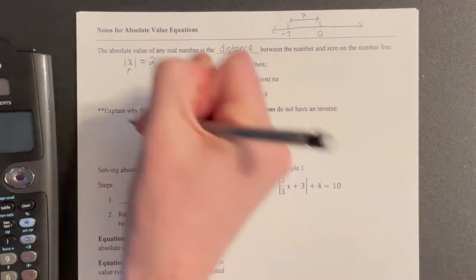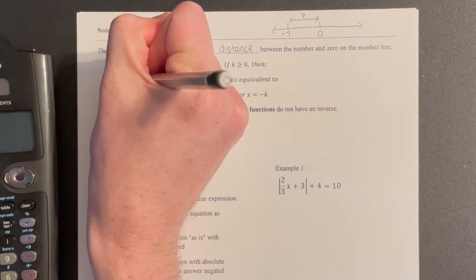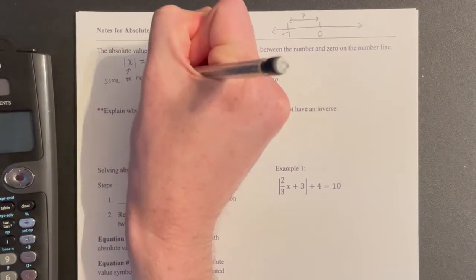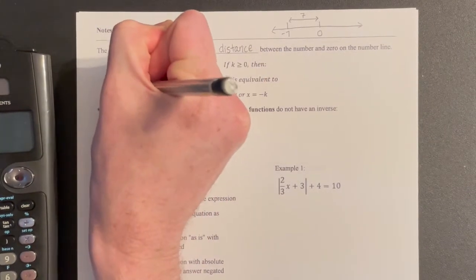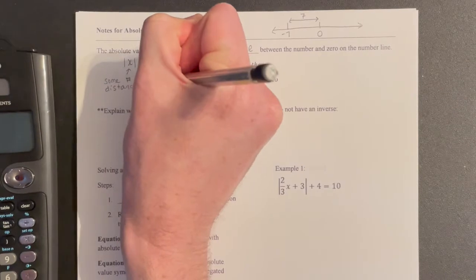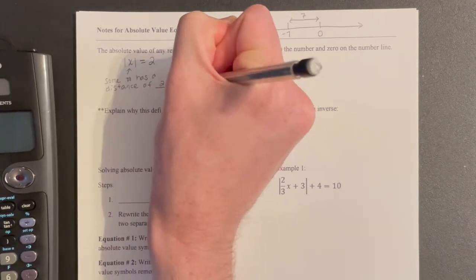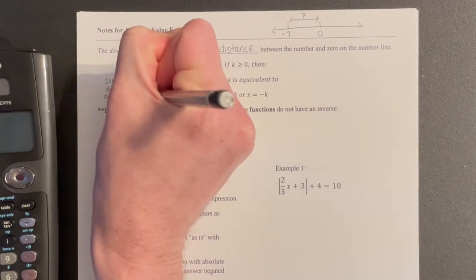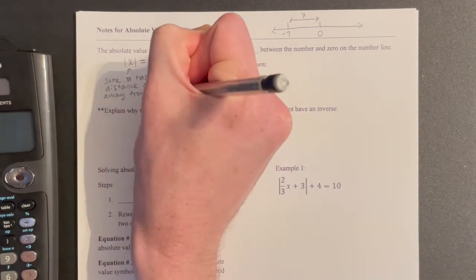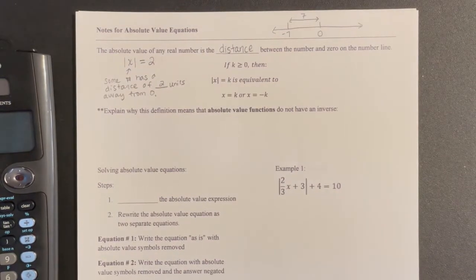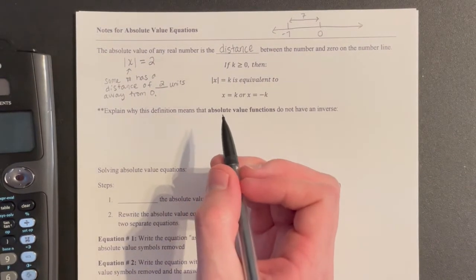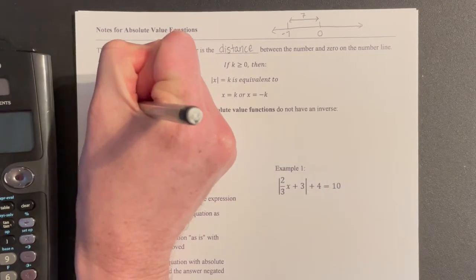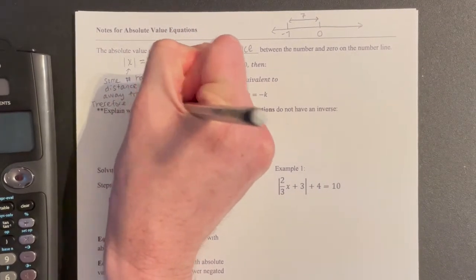So this is just saying that some number has a distance of, in this case, 2 units away from 0. And it doesn't tell us what number that is, but we can think about what number would have a distance of 2 units away from 0, so therefore x would have to equal 2.